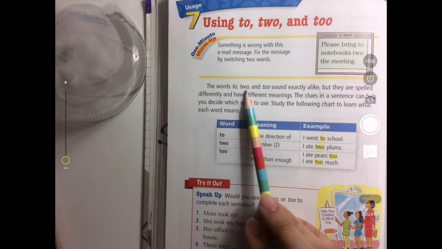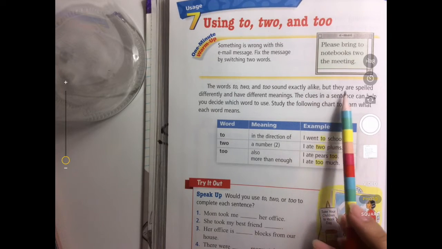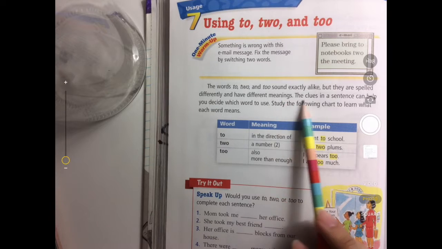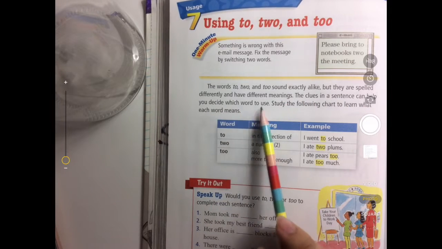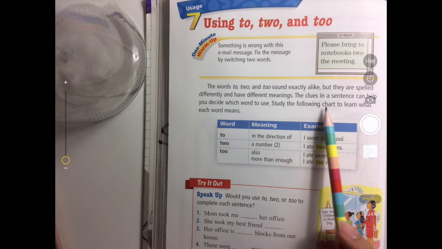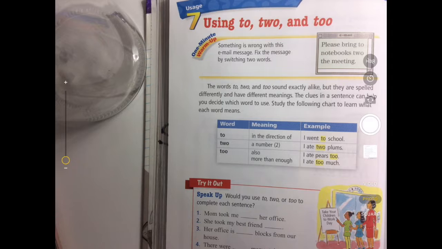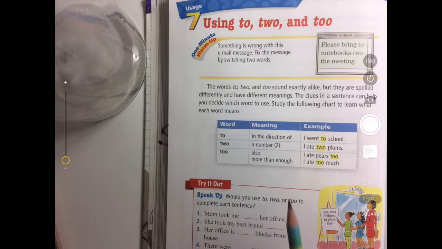The words to, two, and too sound exactly alike, but they are spelled differently and have different meanings, which is what we just said. The clues in a sentence can help you decide which word to use. Study the following chart to learn what each word means. So this chart right here is really going to help you. It not only gives the definition of each word, but it also gives you a sentence to show you when that word is going to be used.